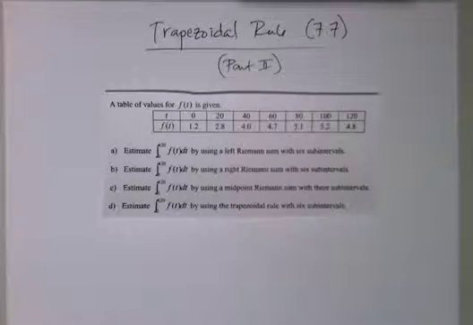In this video, we're going to talk about the other way that they ask trapezoidal rule questions, and that's usually by giving you a table of values. So instead of actually figuring out for yourself what those outputs are that need to be plugged into the formula, they don't give you the function so that you can go chase after them. They give you a table of values.